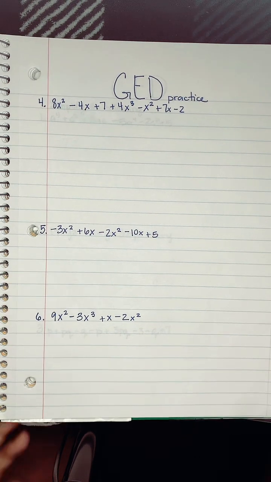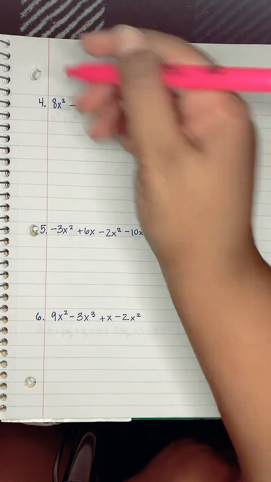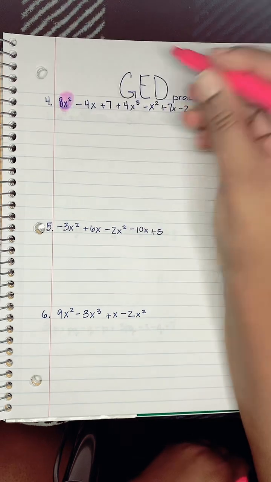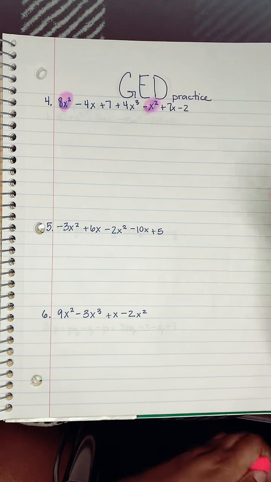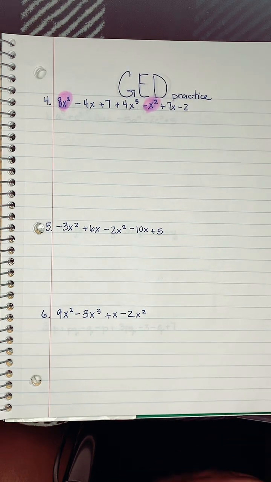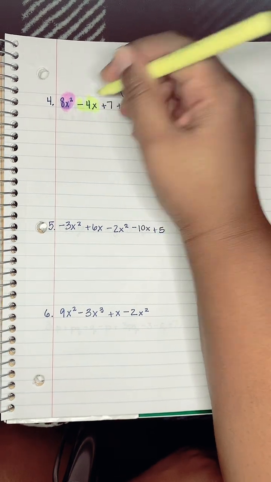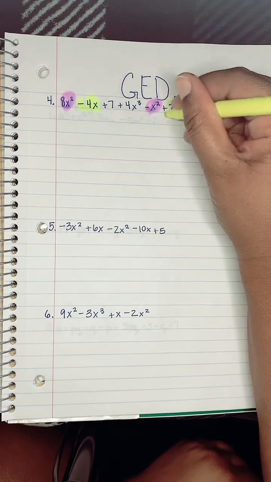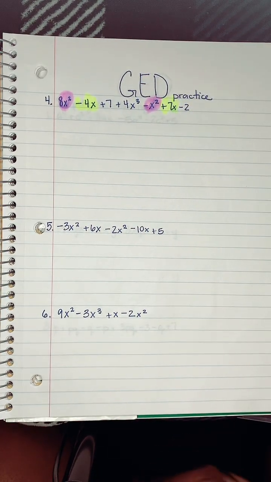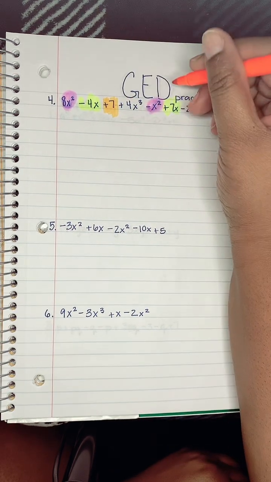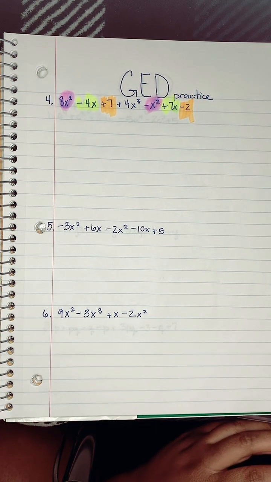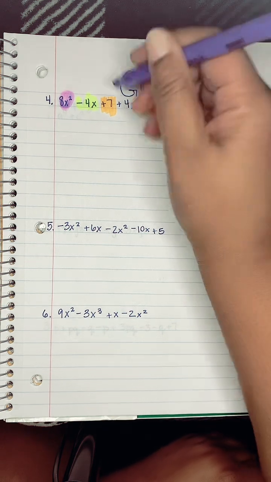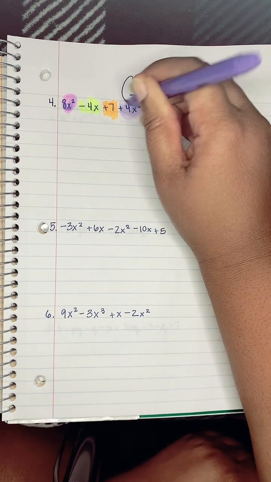So we have an x squared, an 8x squared here. I'm trying to see, do I have any other x squareds? Yep, 1 right here. Then I have a negative 4x. Do I have any other x's? A 7x. Okay. We have a positive 7 and a negative 2. Those are like terms because they have no variable attached to them. And then we have this lonely x to the third.